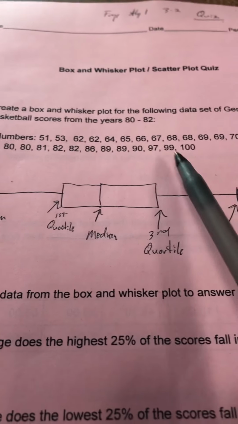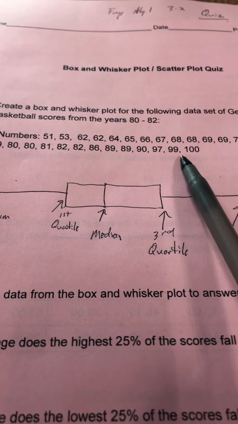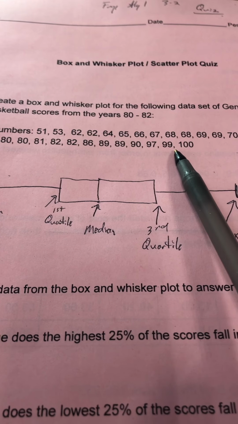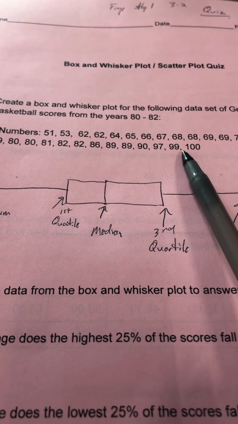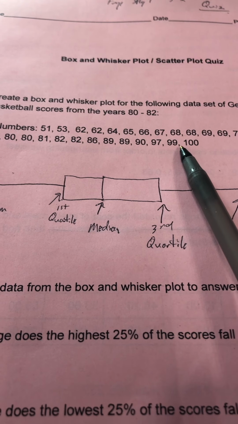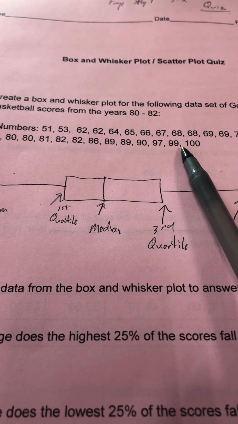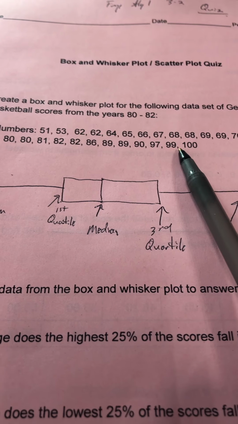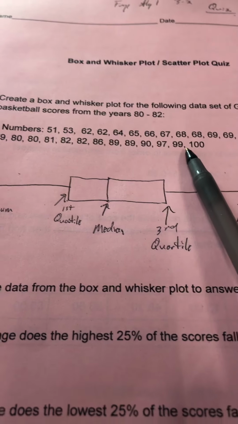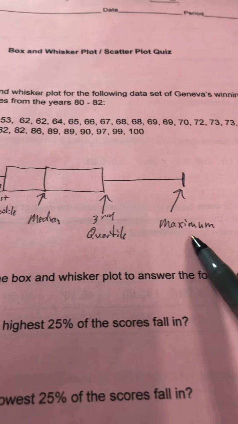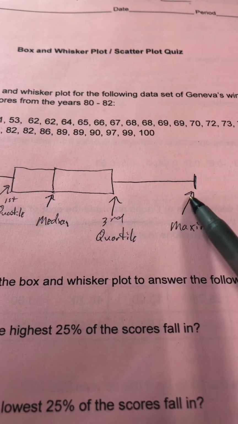Your median, whatever the middle number is, there's 33 here, so you're going to have 16 on each side. 16 on each side would give you 32, so then that one in the middle would be 33. And then the maximum, you've got the maximum right here, so you're just going to put a 100 out here.